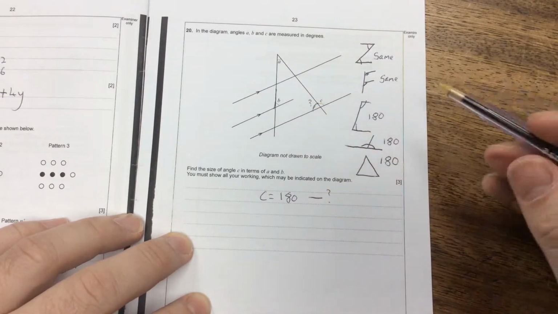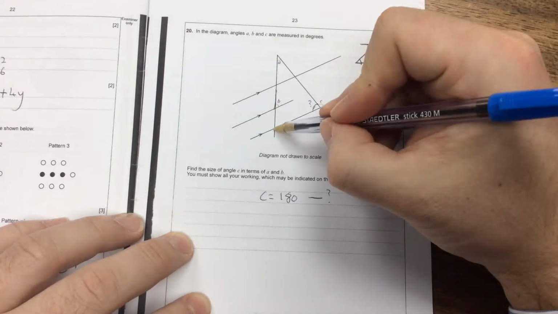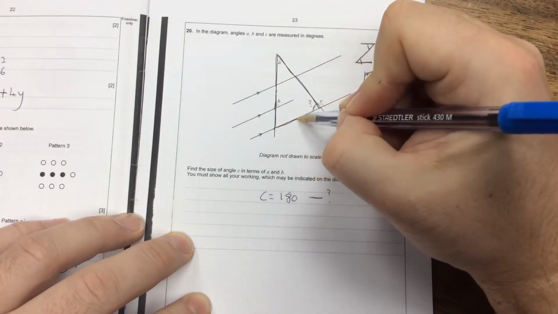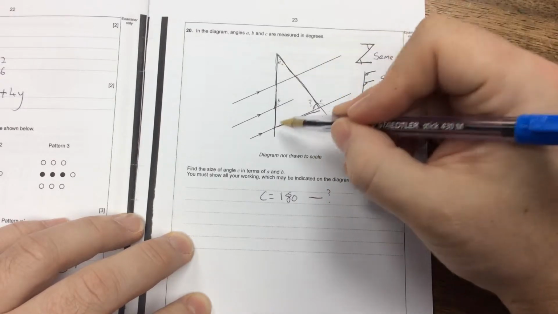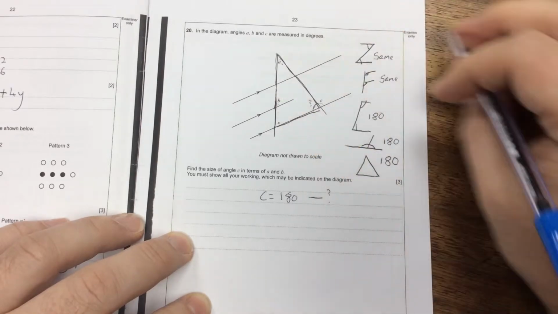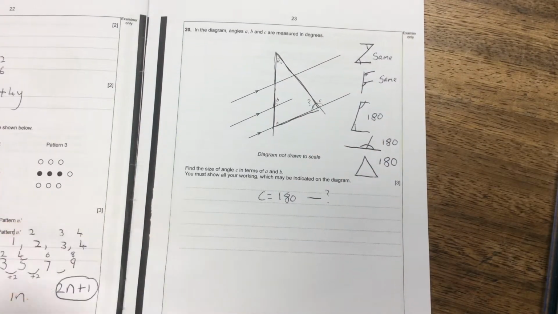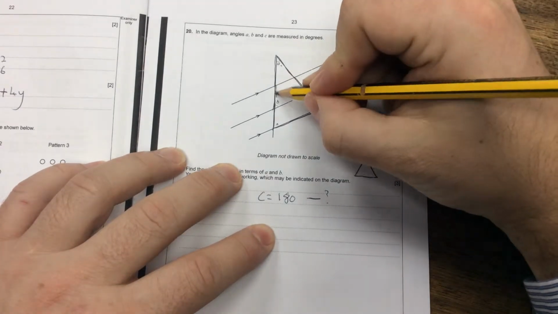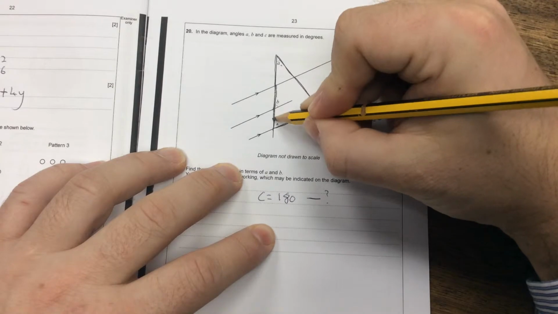To find that question mark, I can see a big triangle here. So what I need to do, I know the one angle is A. I need to find what this angle here is. So there's got to be a link with B. If I now decided to go over this shape, I'll go over it in pencil.